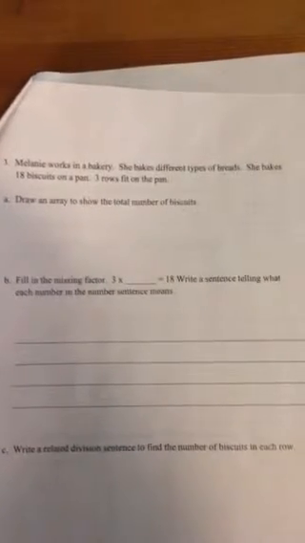Melanie works in a bakery. She bakes different types of bread. She bakes 18 biscuits on a pan. 3 rows fit on a pan. Draw an array to show the total number of biscuits.